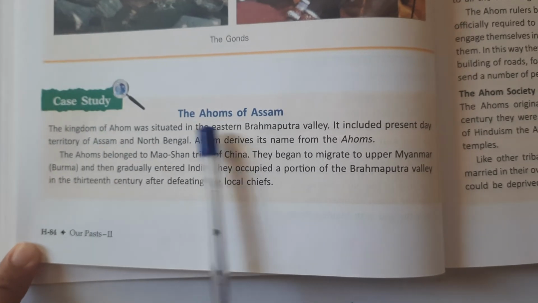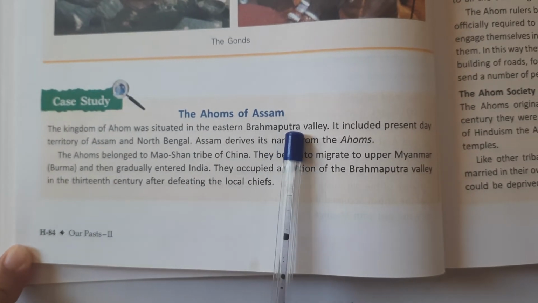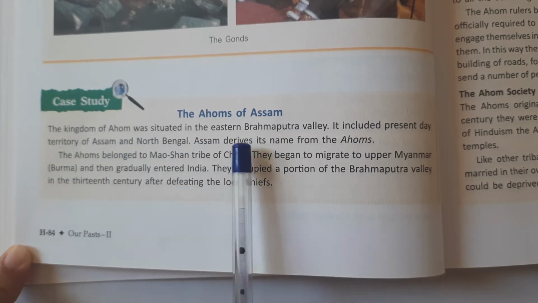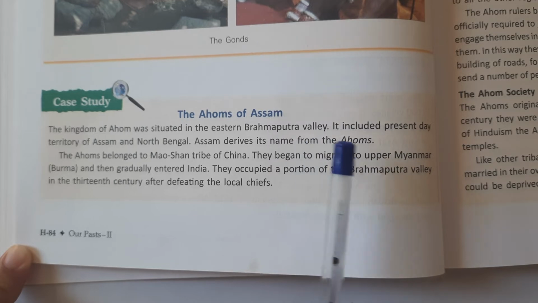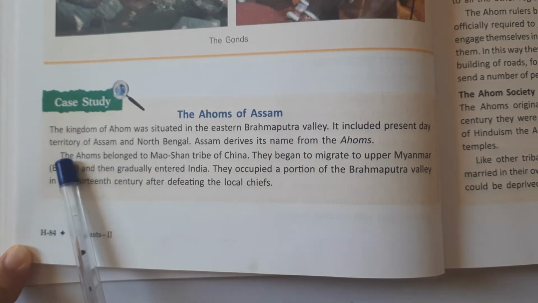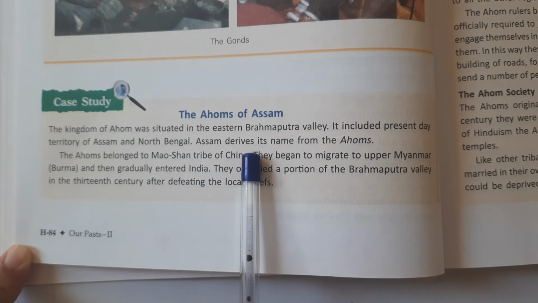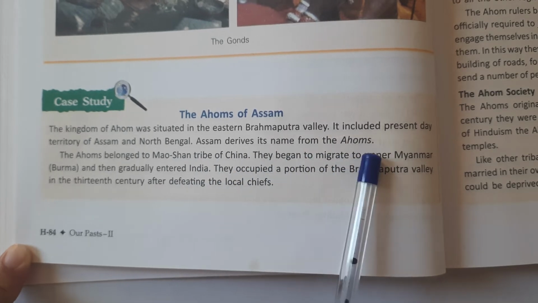Case study. The Ahoms of Assam. The kingdom of Ahom was situated in the eastern Brahmaputra valley. It included present-day territory of Assam and North Bengal. Assam derives its name from the Ahoms.